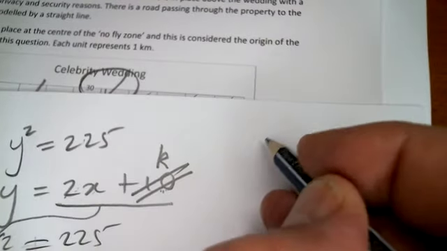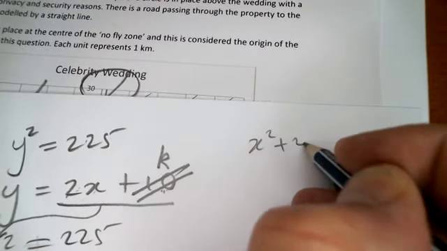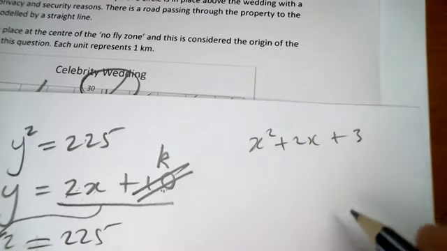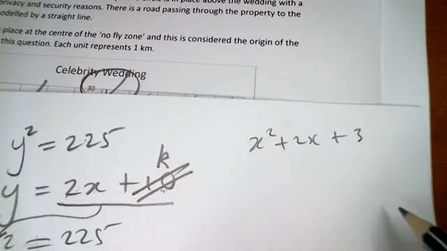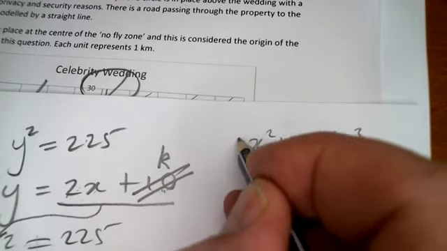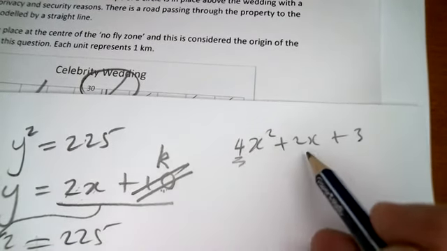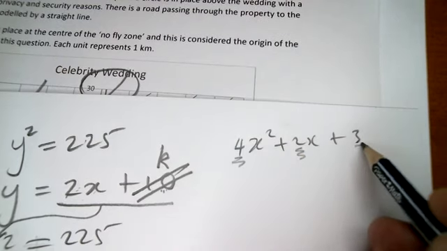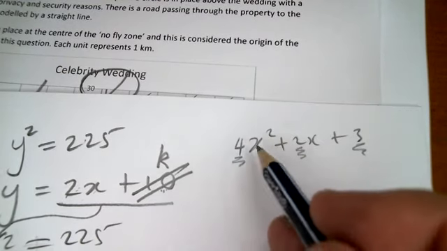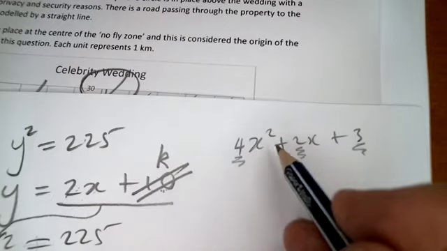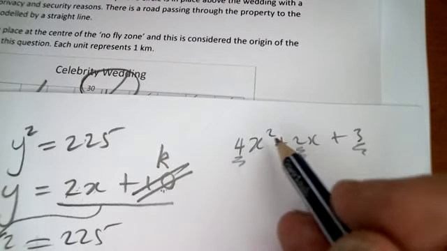So let's say, for example, I had x squared plus 2x plus 3. Yeah? Let's say that was my quadratic. Well, I can see my coefficient here. Or let's make this 4x squared. So the coefficient of x squared is 4. The coefficient of x is 2. And the final coefficient is 3. So I've got whole number, or natural or integer values as coefficients.